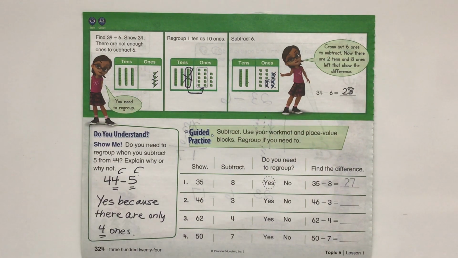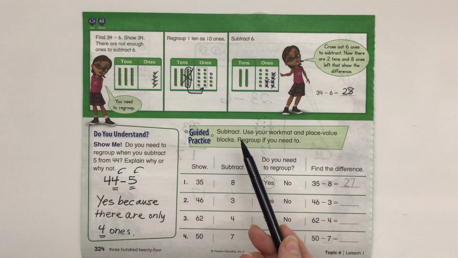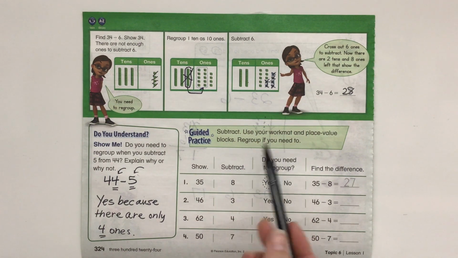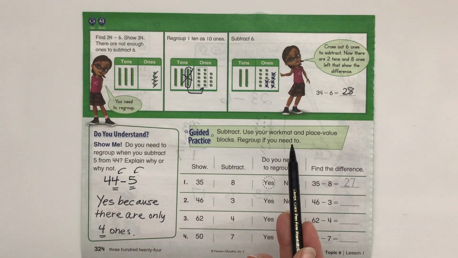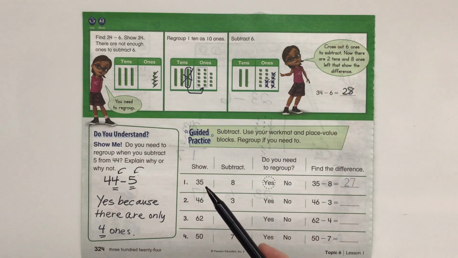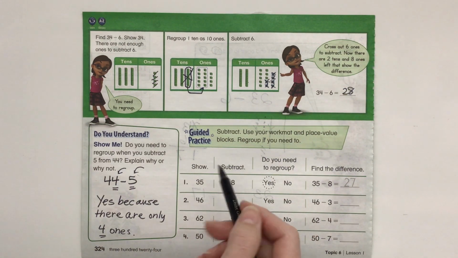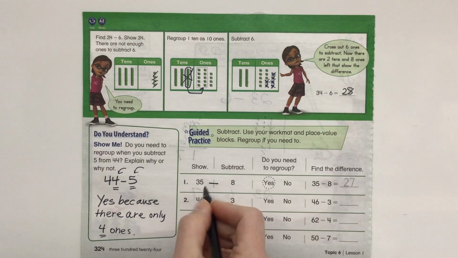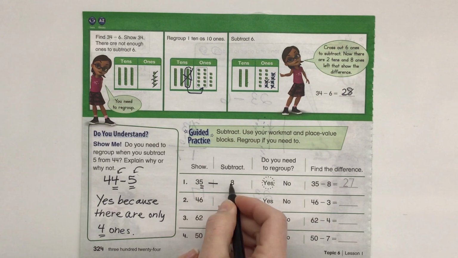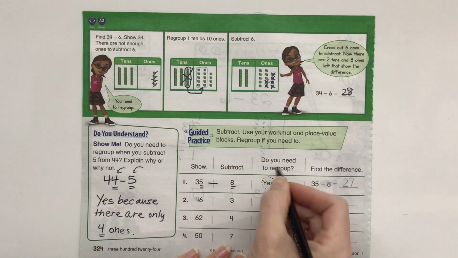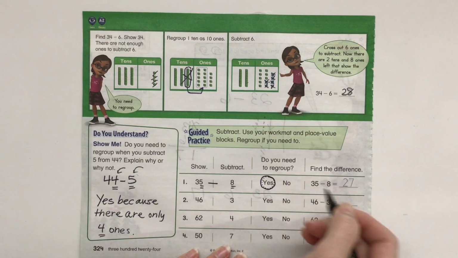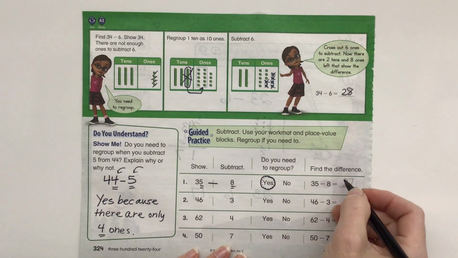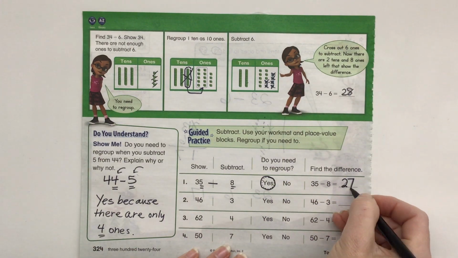All right. So what we're going to do in here is we're going to subtract. You can use the place value blocks at home. You can draw pictures. You can regroup if you need to. So we're first of all going to see if we have to regroup. I'm going to do that part first. So 35 minus 8. Okay? We have 5 in the ones place minus 8. 5 minus 8. This number is larger than the number over here, so we are going to have to regroup. So 35 minus 8 is 27.